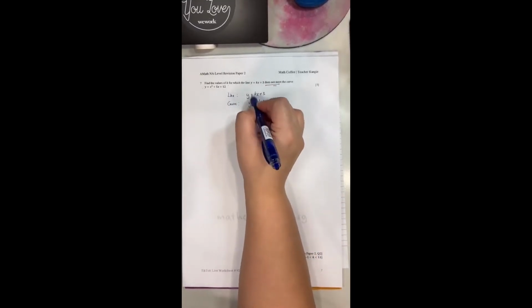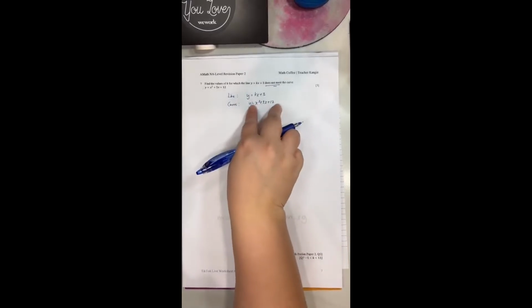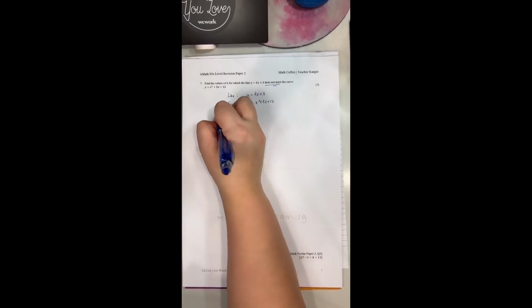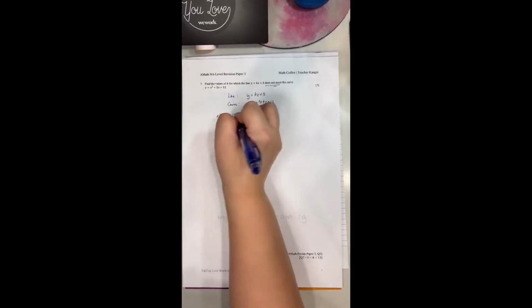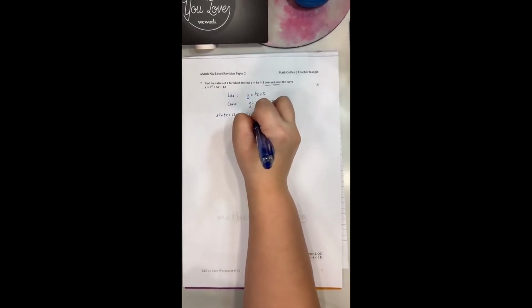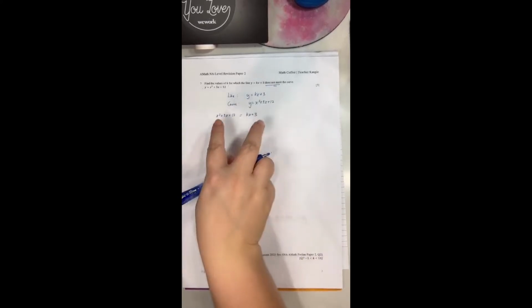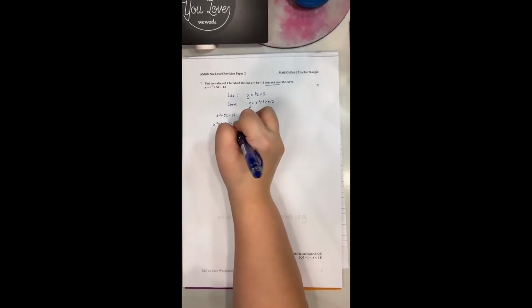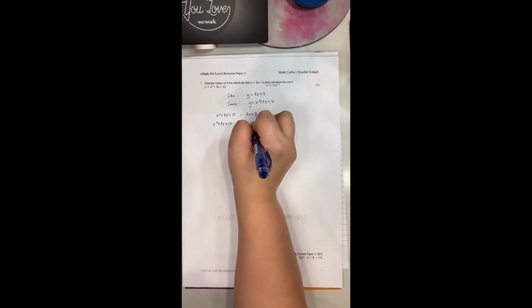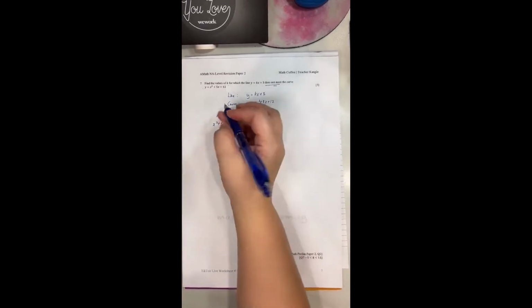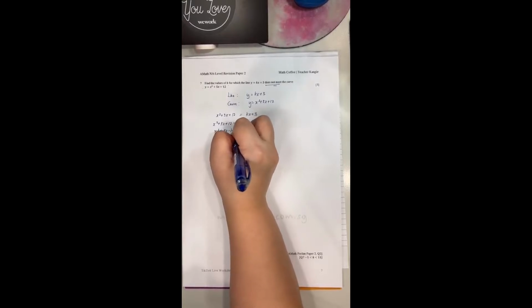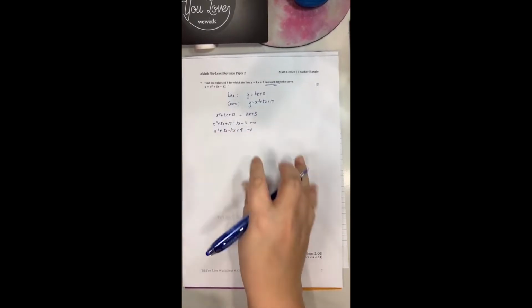Okay, so now we got to do simultaneous for these two. So we will do this equals to this because they are already y subject. So we will do x squared plus 5x plus 12 equals to kx plus 3. Because this is a quadratic equation, go and throw everything to the left hand side. So x squared plus 5x plus 12 minus kx minus 3 equals to 0. So x squared plus 5x minus kx plus 9 equals to 0.